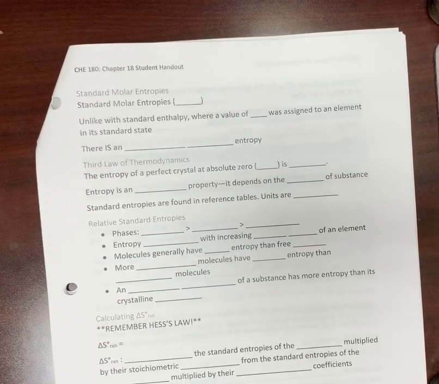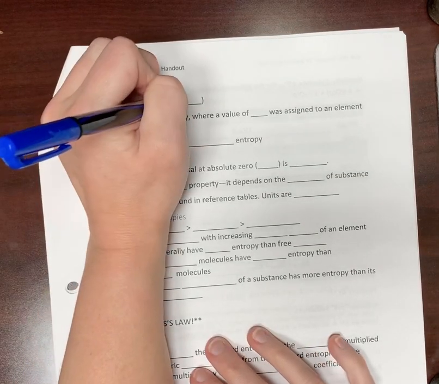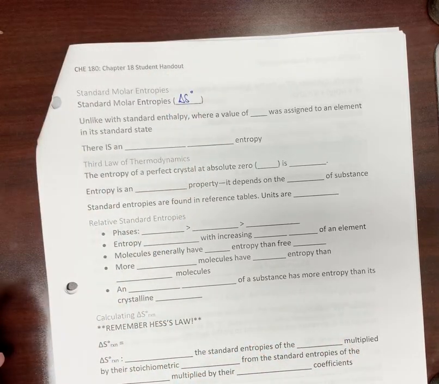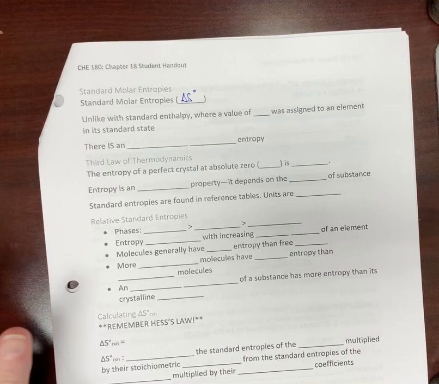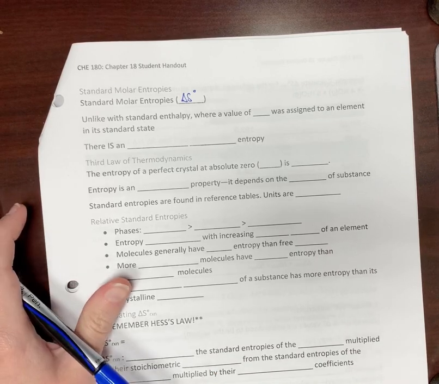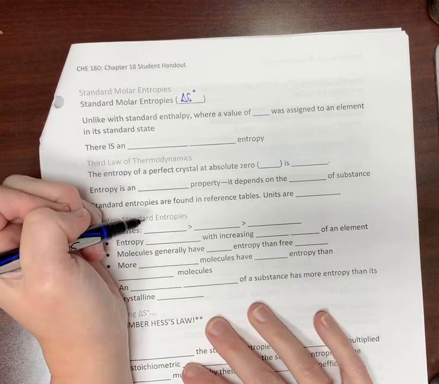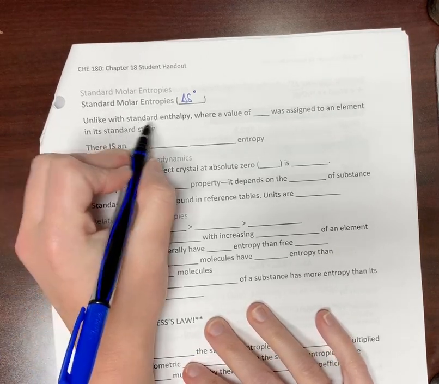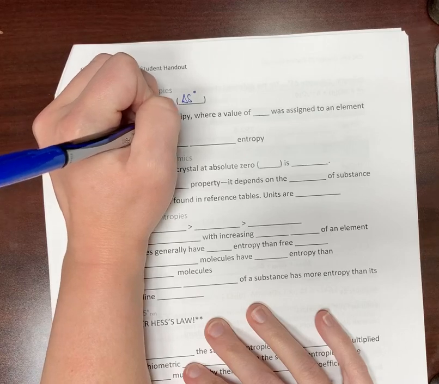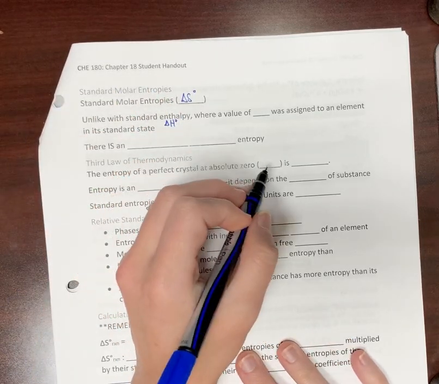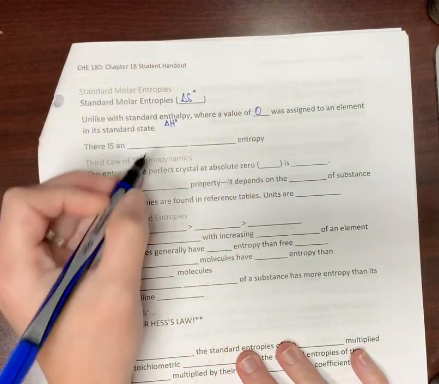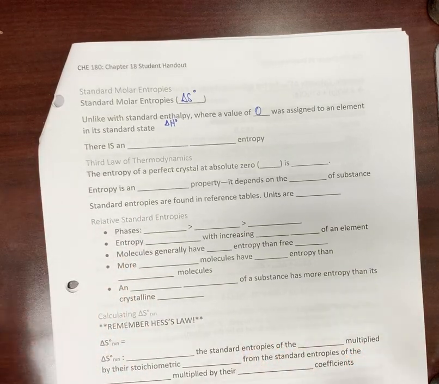Turn the page. Standard molar entropies. This is where we're talking about delta S naught. We've done this before with delta H's. Remember when we did delta H naught? So it's similar but different. Unlike standard enthalpy, delta H naught, where we just assigned a value of 0 to elements in their standard state because it was relative, we didn't really have an absolute. We just needed somewhere to go.